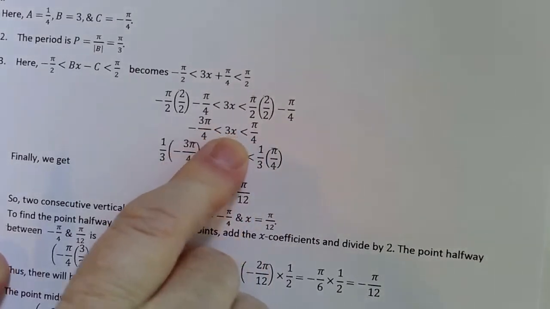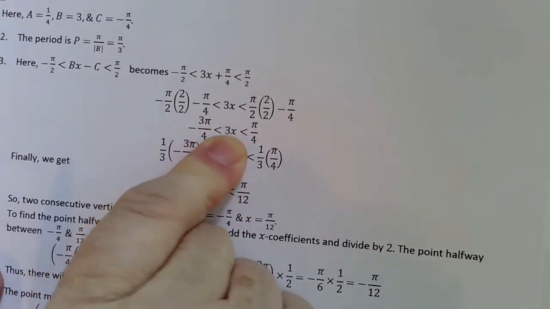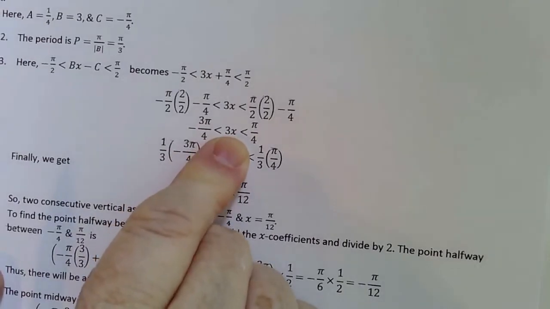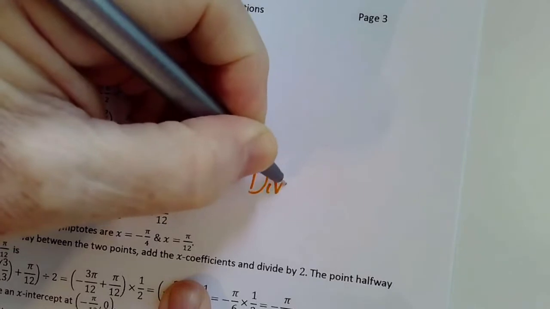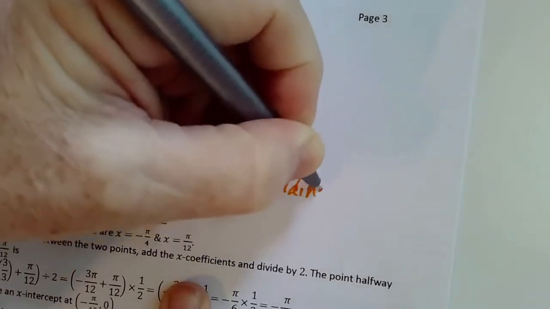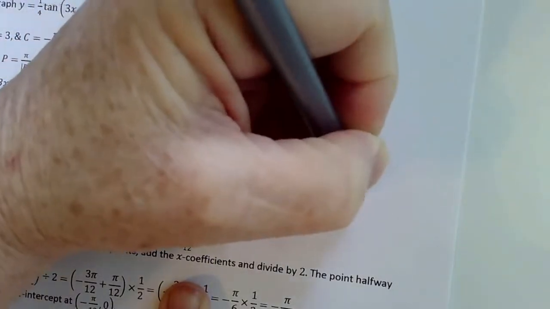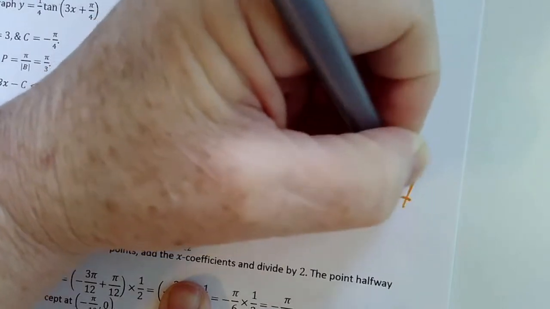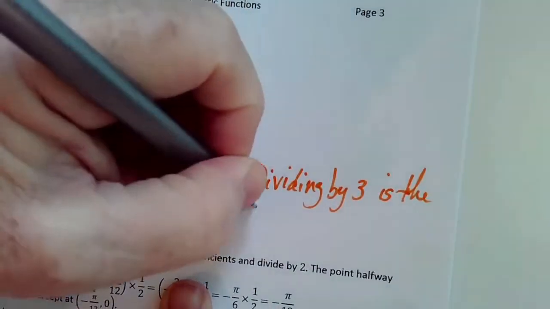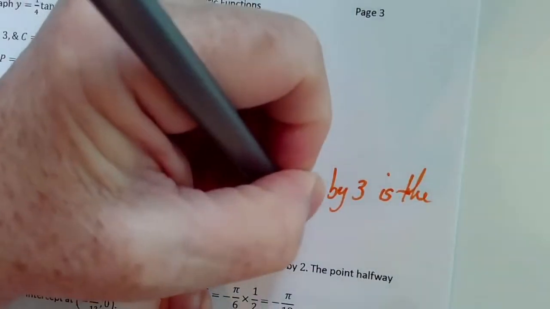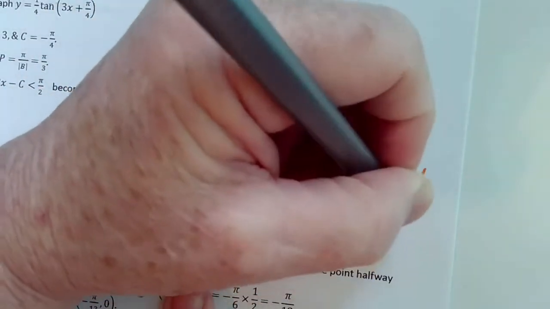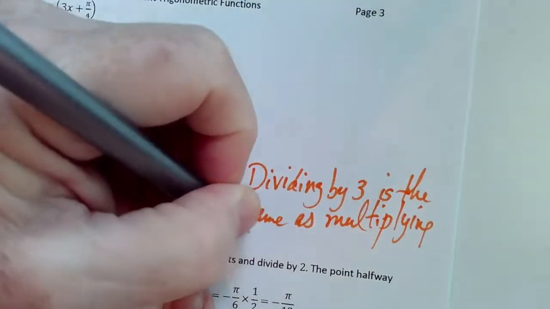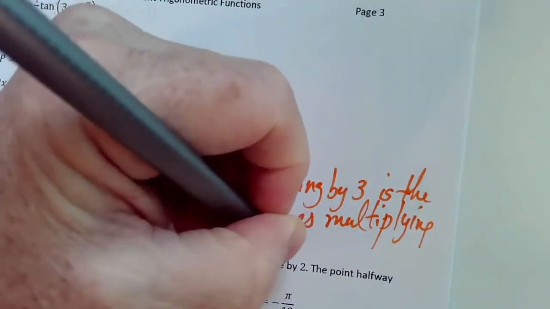Now, we could divide by 3, but it is much easier with fractions to multiply by 1/3. Remember, dividing by 3 is the same as multiplying by 1/3.